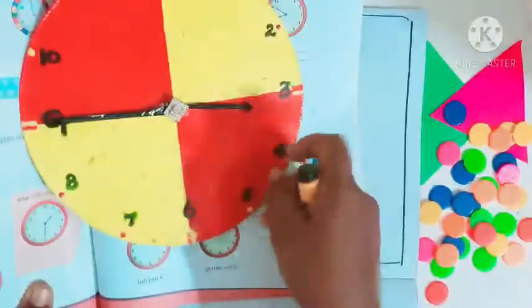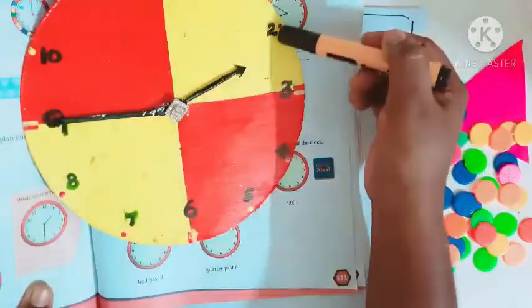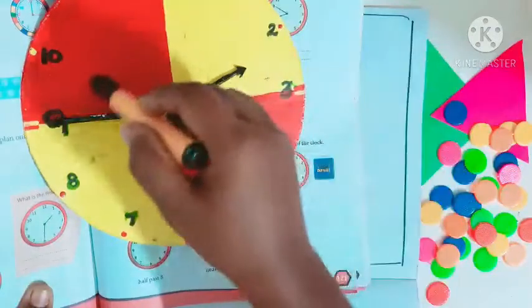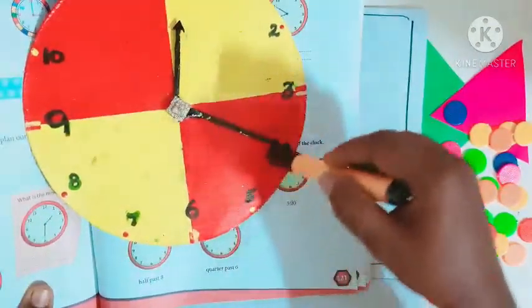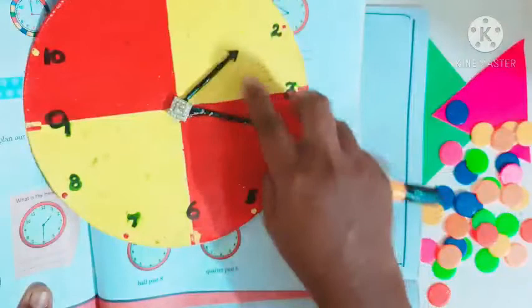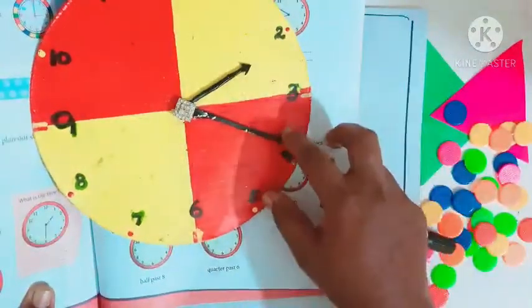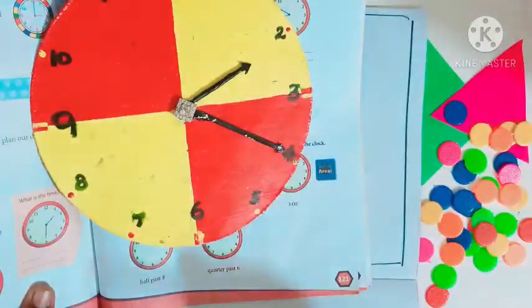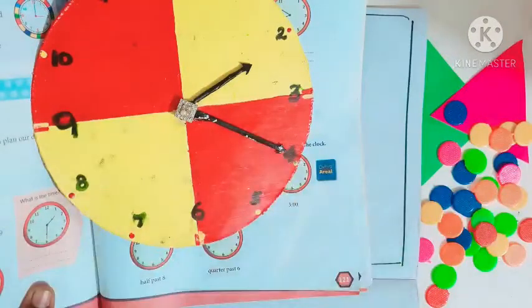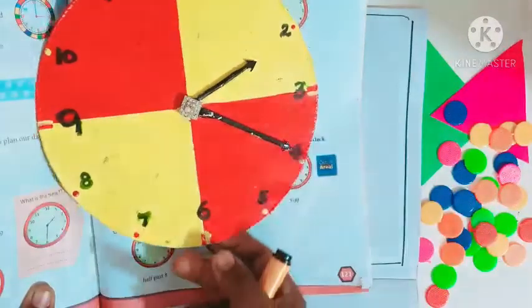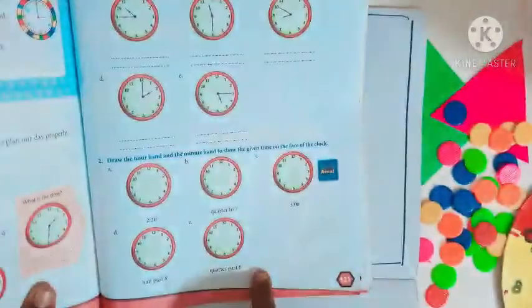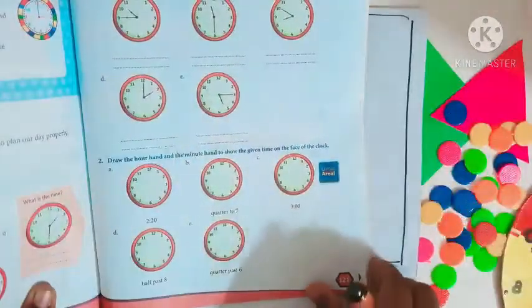How will you express 2:20? The hour hand will be near 2, a little past it, and 20 will come at 4. Yes, fine. So this way you can easily draw the hour hand and the minute hand on all the clocks. This is very simple, you can finish it.